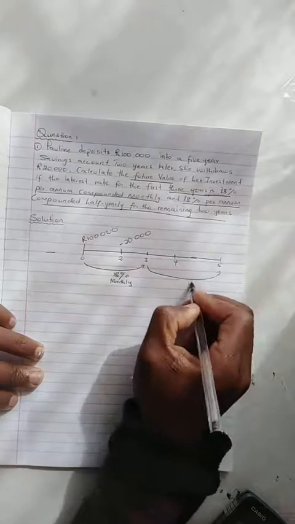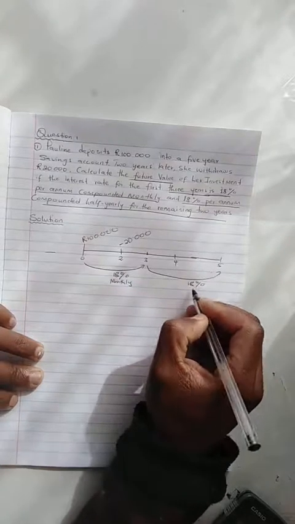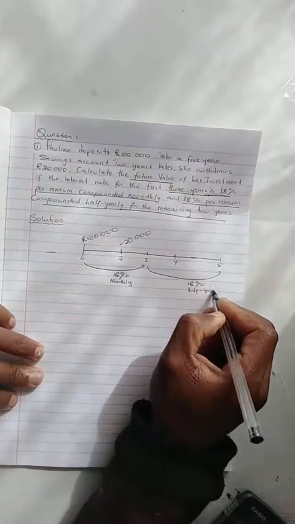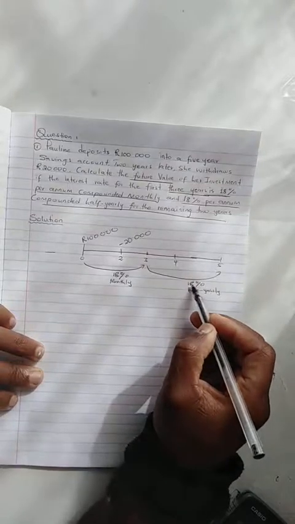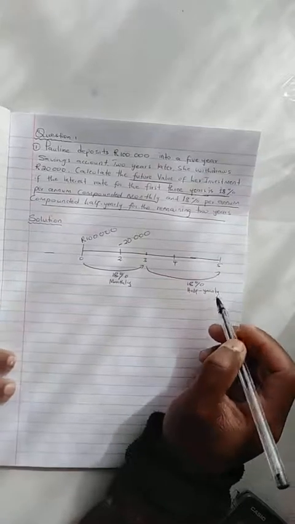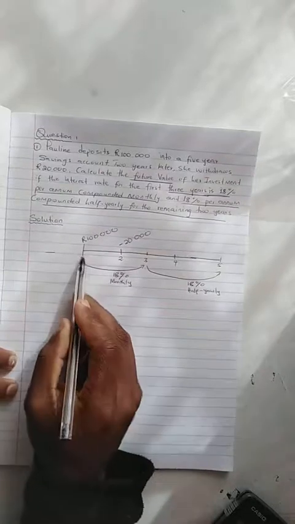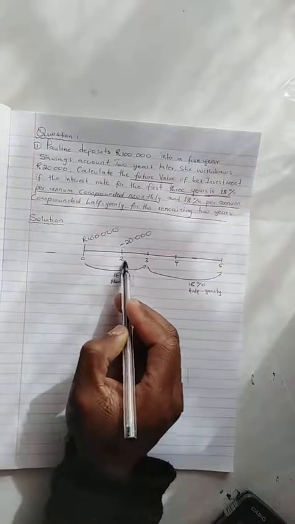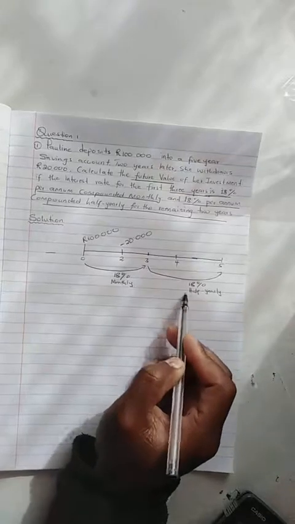And the interest rate for the remaining 2 years is 18%, but compounded half yearly this time. Remember, half yearly means 2. So you are going to divide the interest rate by 2 and also multiply the number of years by 2. So we are going to run the investment for 2 years and withdraw 20,000, and run the investment for a year before the interest rate changes to half yearly.